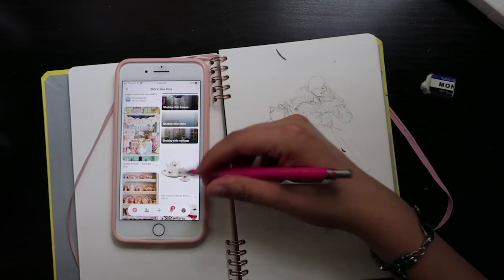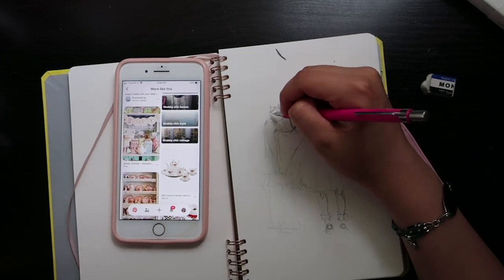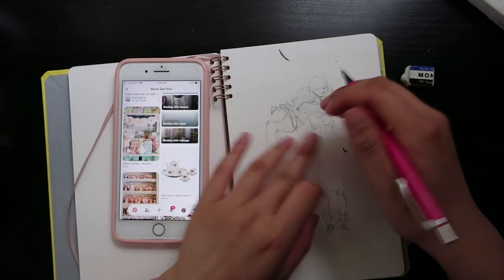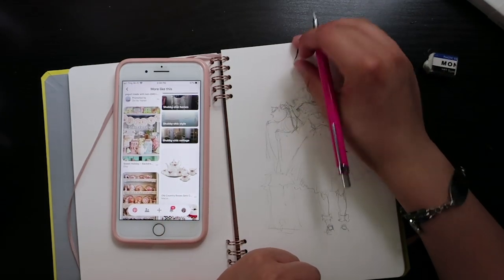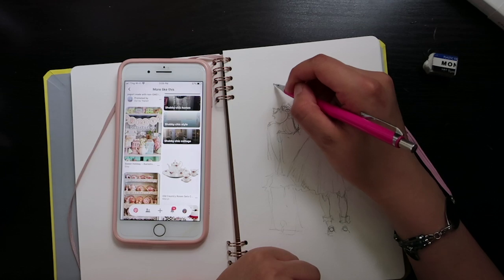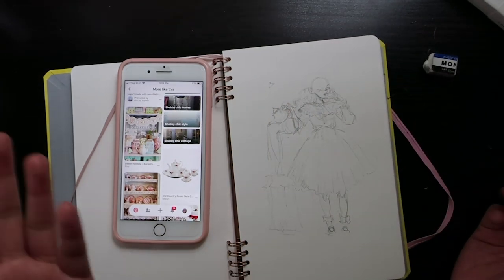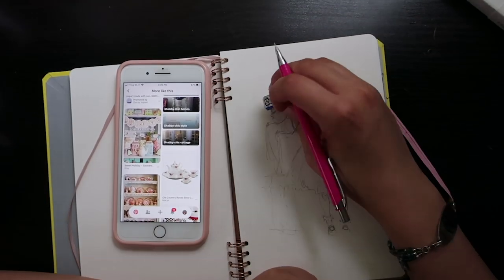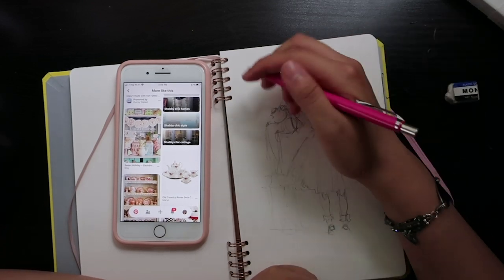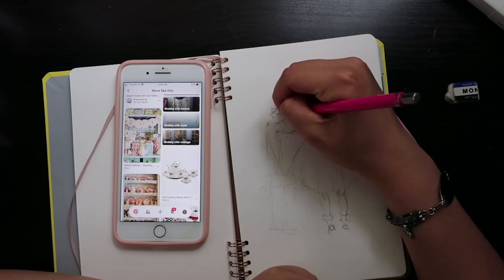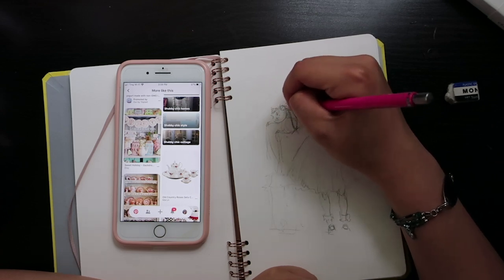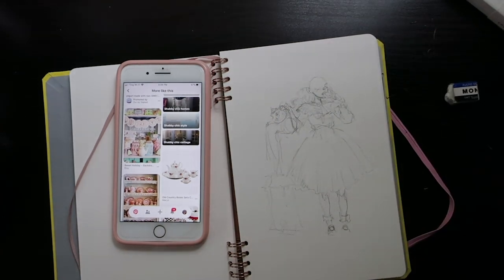Right now I'm looking at the reference of the teapot. Sometimes it's important to use reference, because if I don't use reference, I'll probably draw the teapot like this, and it was just really simple and really boring. So it's really important to look up multiple references. I'm drawing the mini roses.